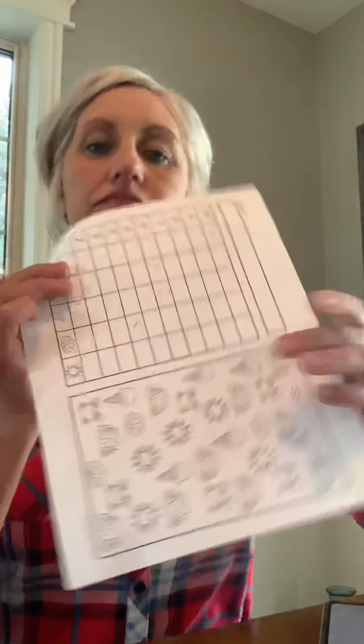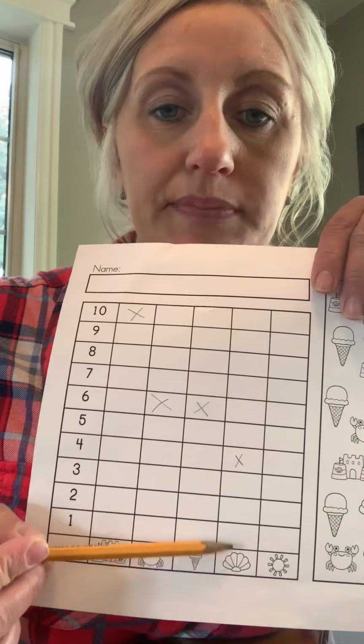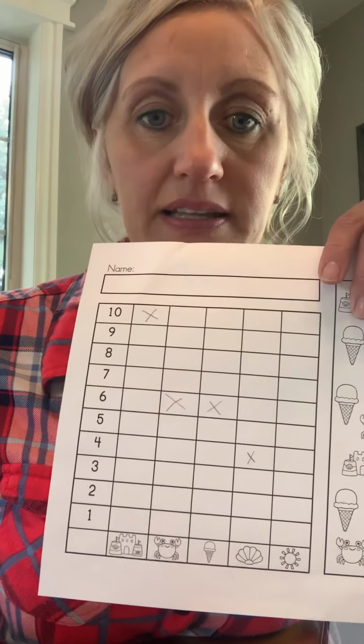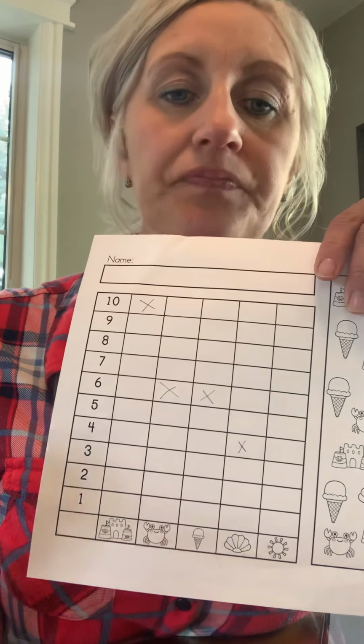Okay, so I'm going to come over to my graph and I'm going to find my number 4 right there, and I'm going to put my objects on it. So now out of these ones, which one has the least? You got it. The shell has the least.